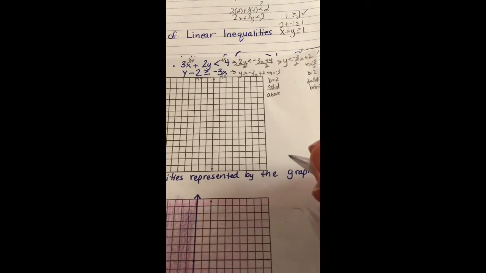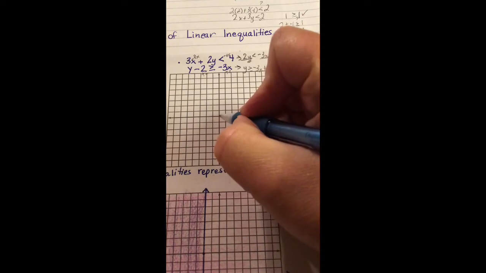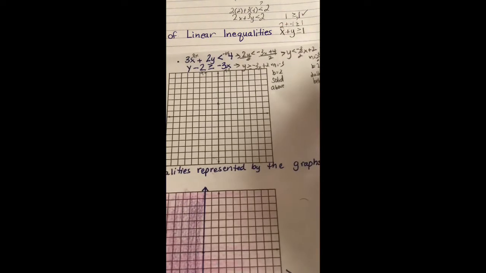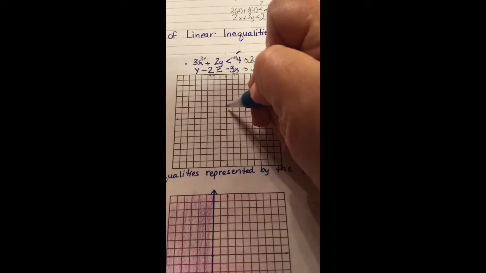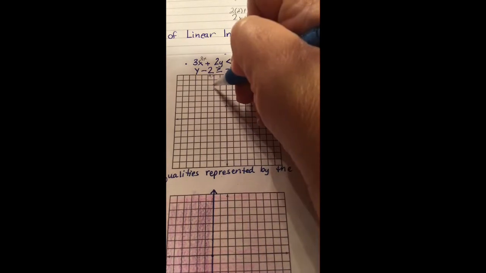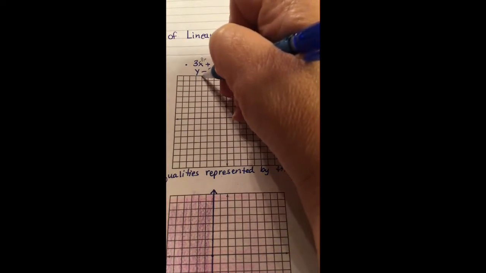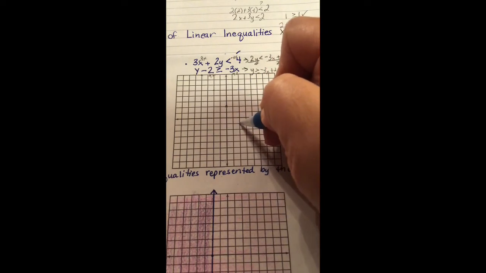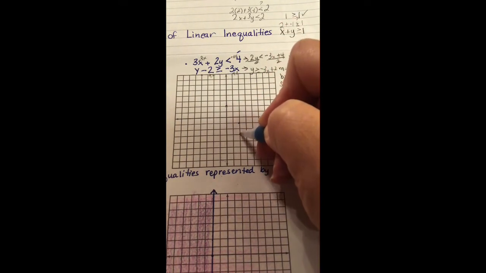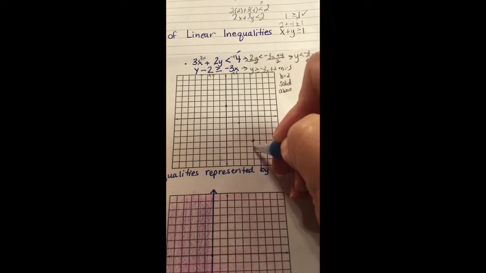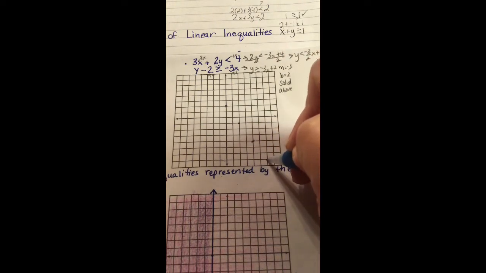Y-intercept of 2. Slope of negative 3/2: rise 3, run 2 to the left. Or go down 3, 2 to the right. I put all these dots because it's easier for me to make a straight line with all these dots.